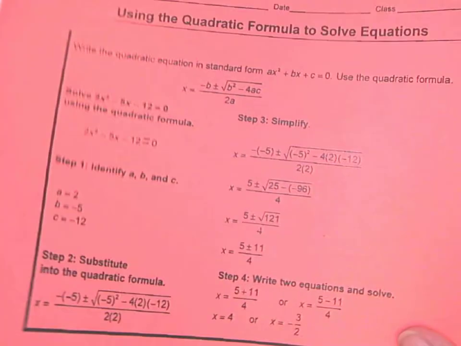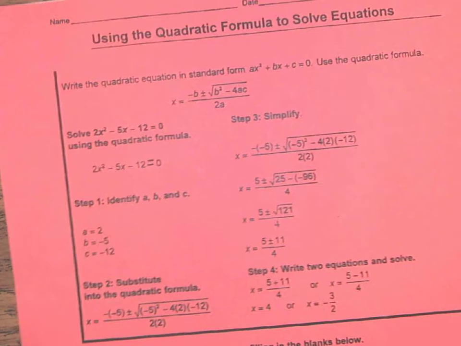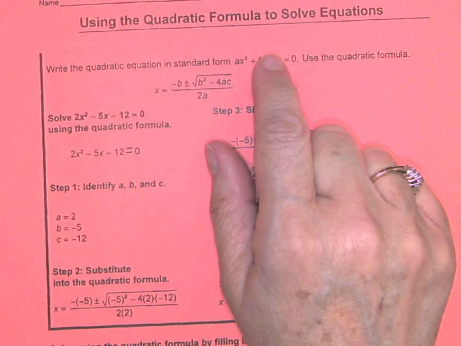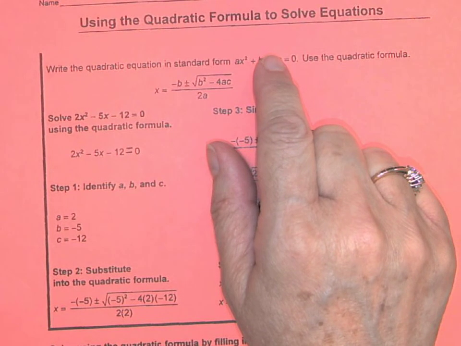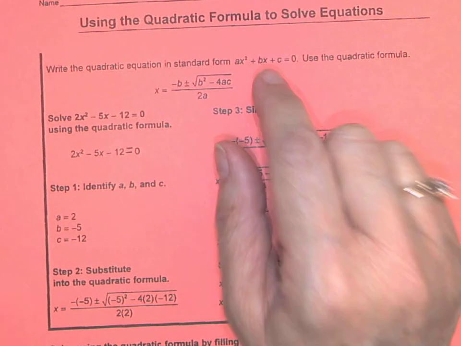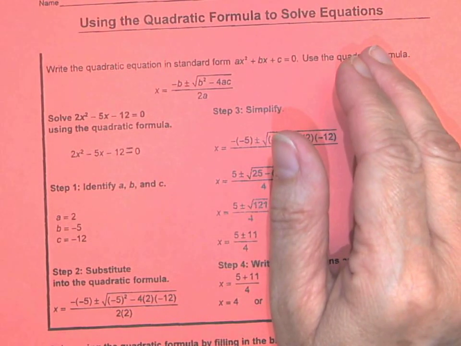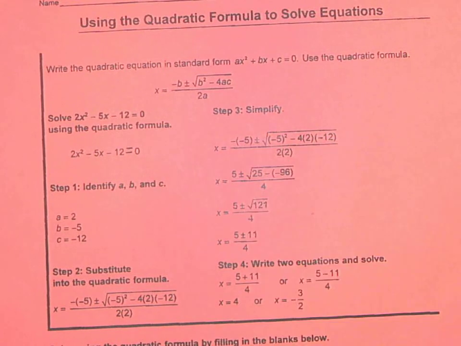So we've already learned two ways to solve for roots of the quadratics besides finding them on the graph or the table on the calculator. So we've learned to solve them by factoring and to solve by square root. So today we're going to learn what's called the quadratic formula.